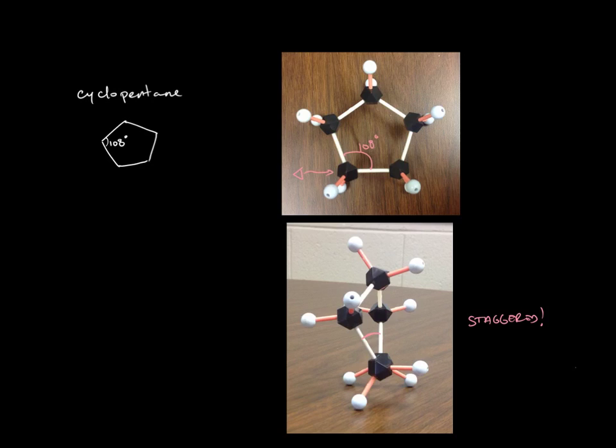So that's pretty good. Furthermore, when we pucker this guy inwards, we do decrease the bond angle from 108. It becomes a little bit smaller than that, but it's still relatively close to 109.5. All right, so lastly, let's look at cyclohexane. Cyclohexane is the most common cycloalkane that we will see because cyclohexane ends up kind of fixing all of our problems. So let's look at how this goes.